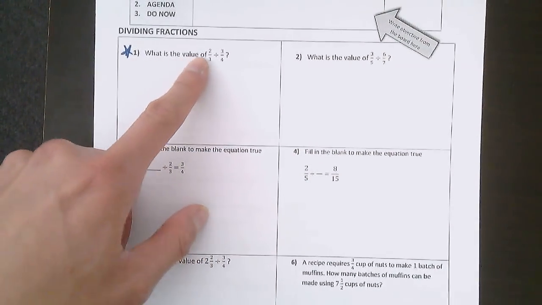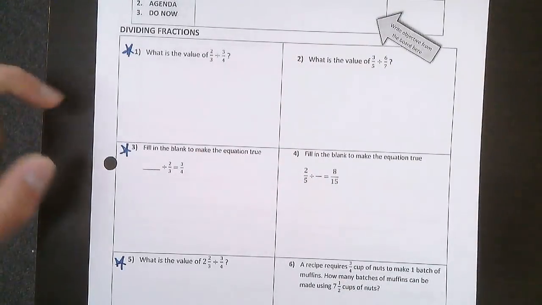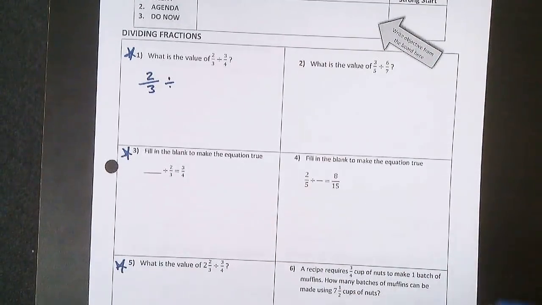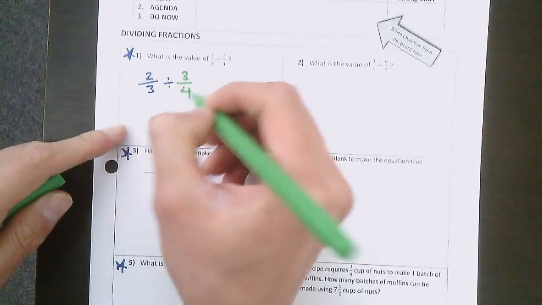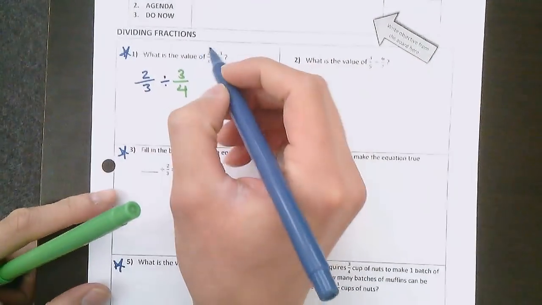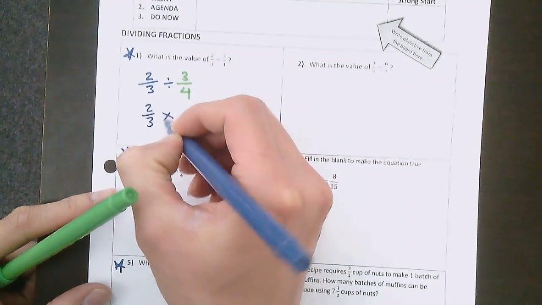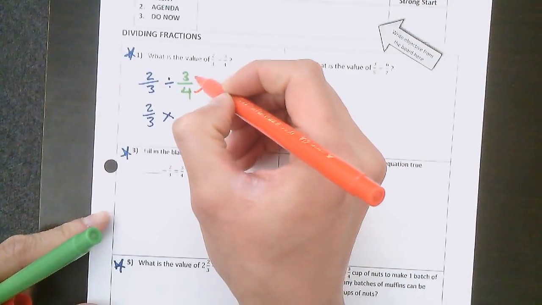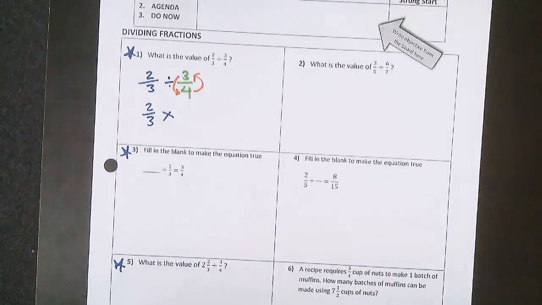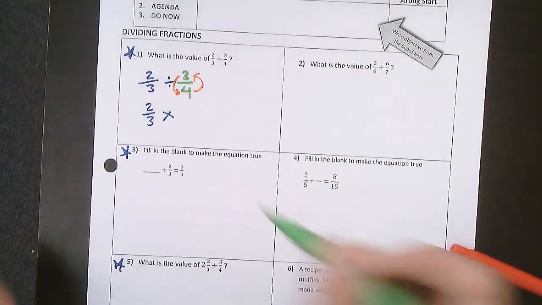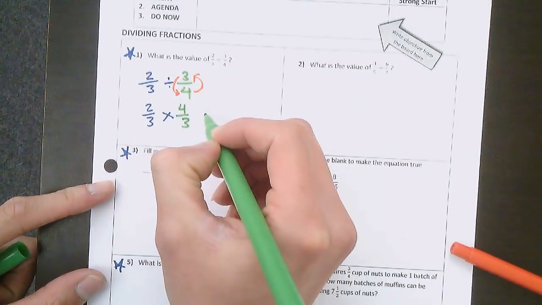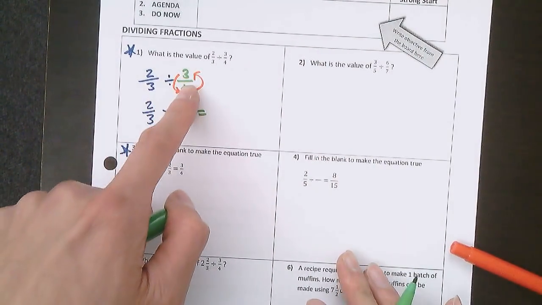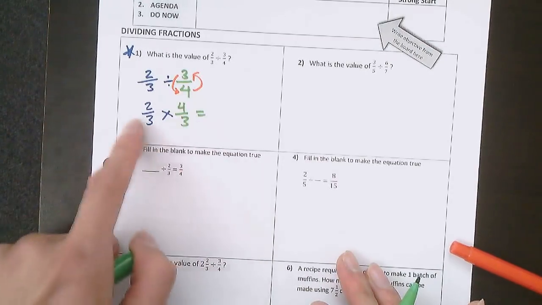What is the value of 2/3 divided by 3/4? So remember when we're dividing fractions, if I have 2/3 divided by 3/4, this is the same thing as if I have 2/3 times the reciprocal of 3/4. Remember, the reciprocal is when I switch the numerator and the denominator. So if I switch 3/4, then it becomes 4/3, and then I can multiply across. So I switch the numerator and the denominator of the fraction that I'm dividing by and multiply across.